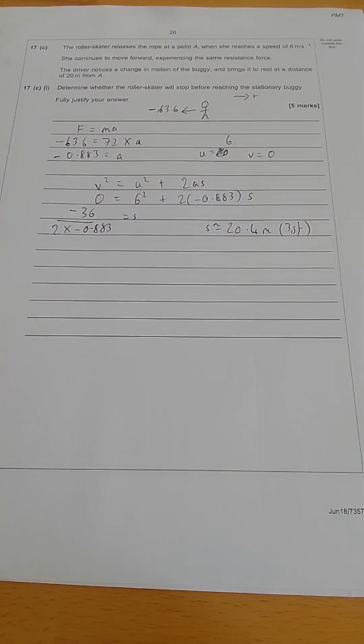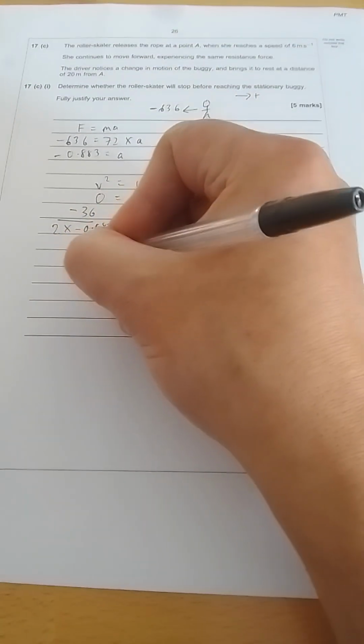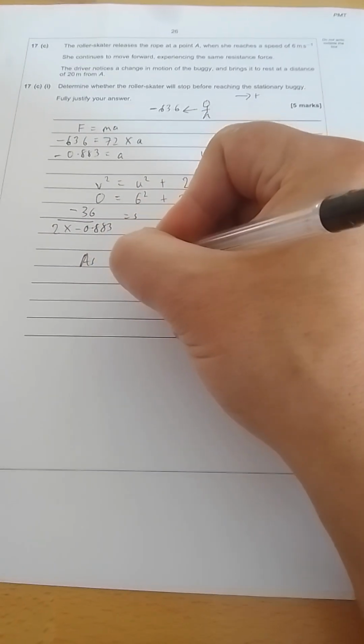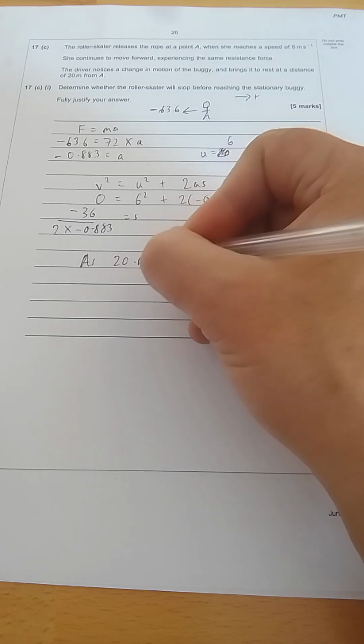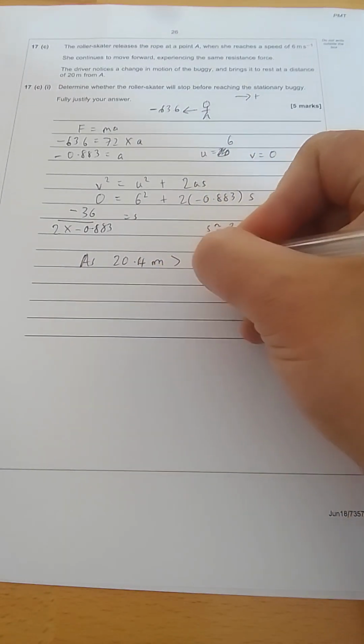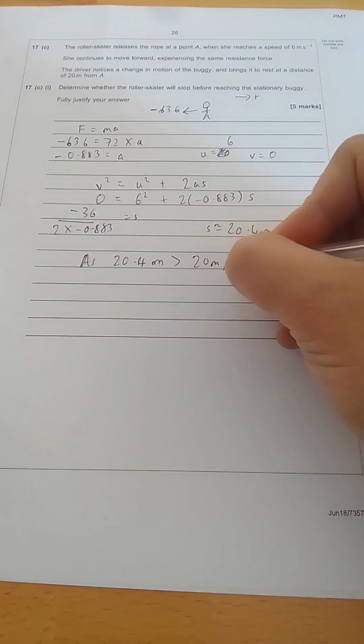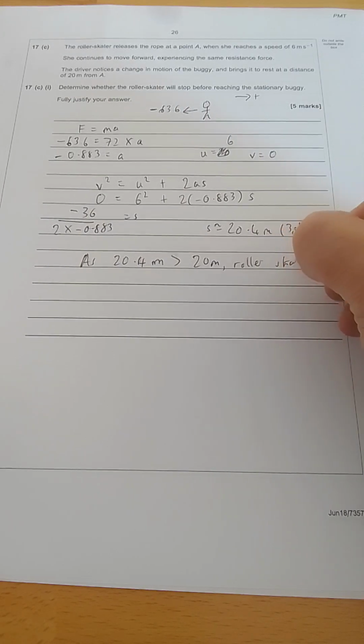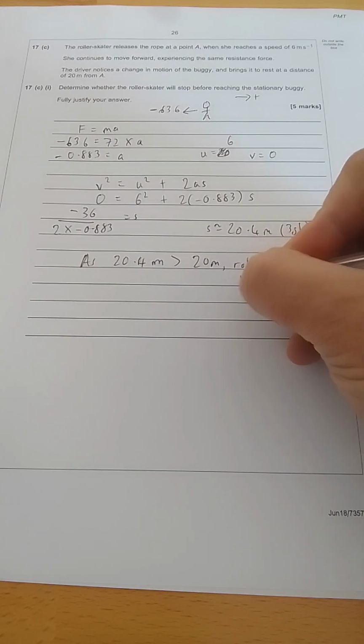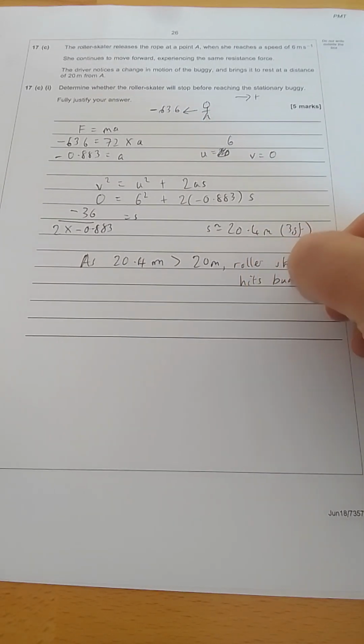Now, the buggy has stopped at 20 meters. She needs 20.4 meters to stop. So she's going to hit the buggy. So as 20.4 meters is greater than 20 meters, roller skater hits buggy.